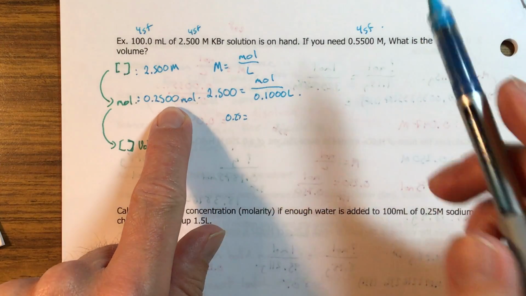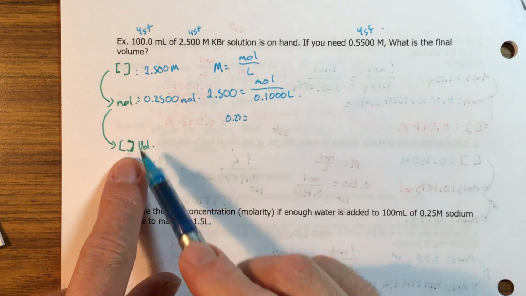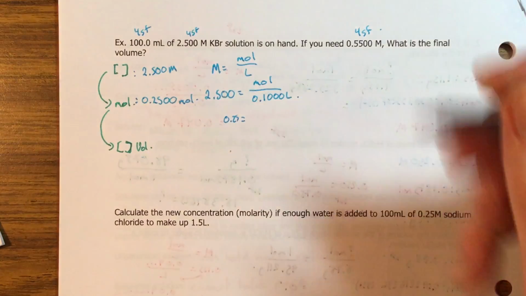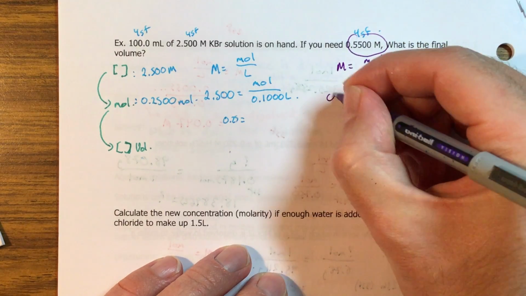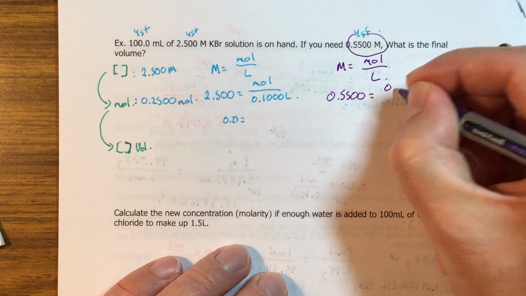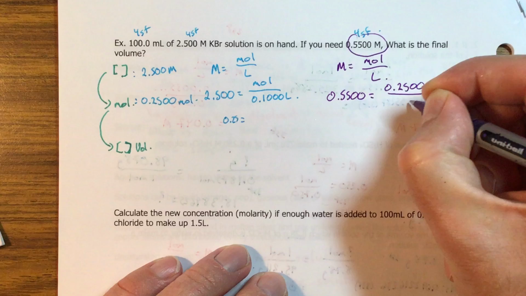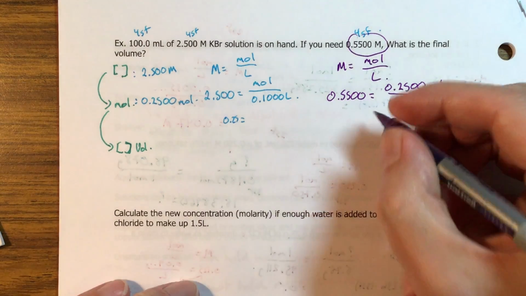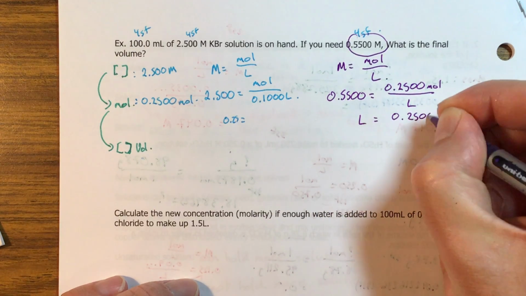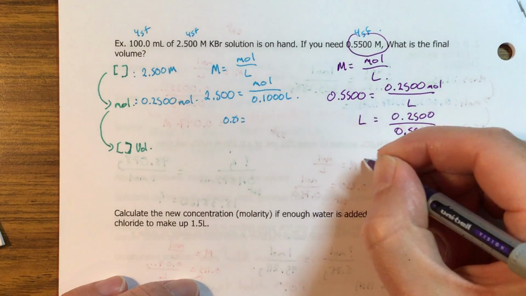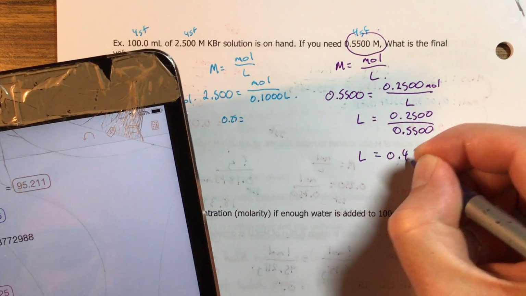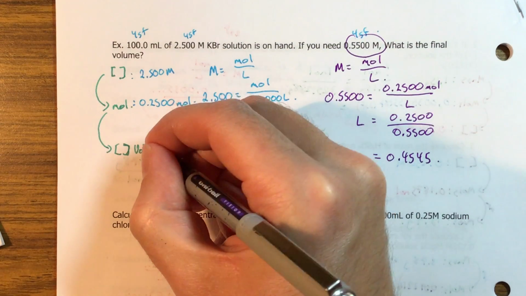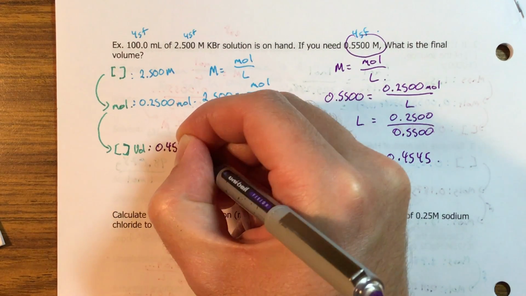So this is how many moles we have, and we know the concentration we want. We have to figure out the final volume for this. So we do our formula again. Molarity is equal to moles per liter. Right now we want this concentration, 0.5500 is equal to 0.2500 moles in how many liters? This gets flipped around to get 0.2500 divided by 0.5500. We get our liters is equal to 0.4545. So our final volume will be 0.4545 liters.